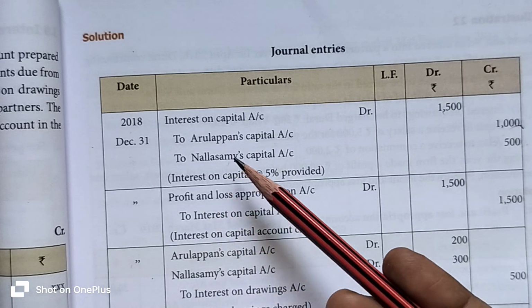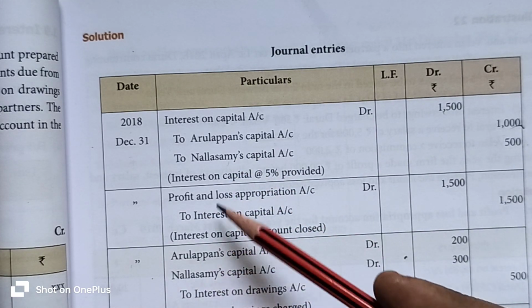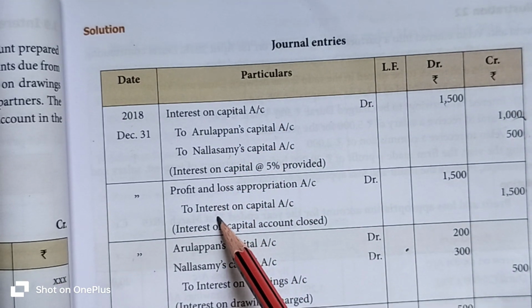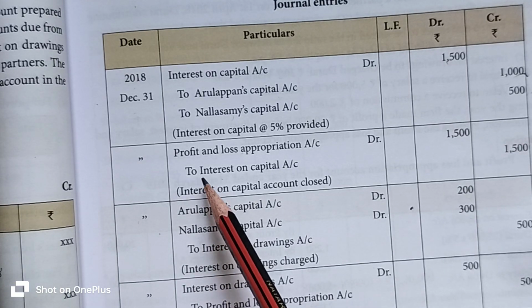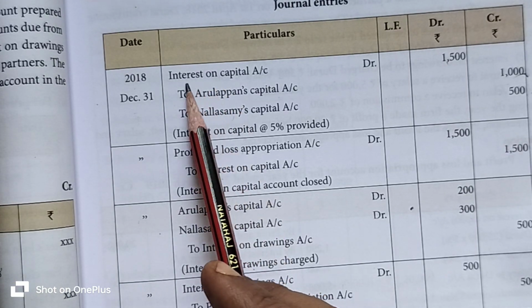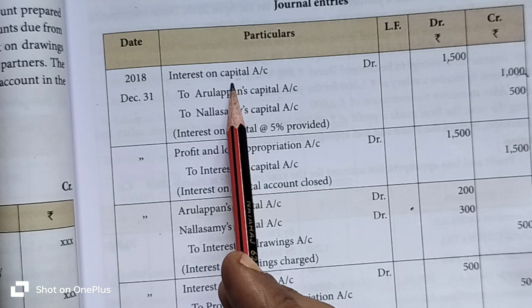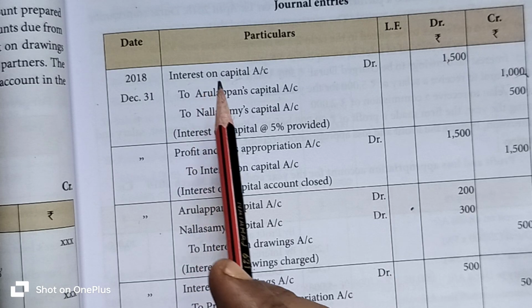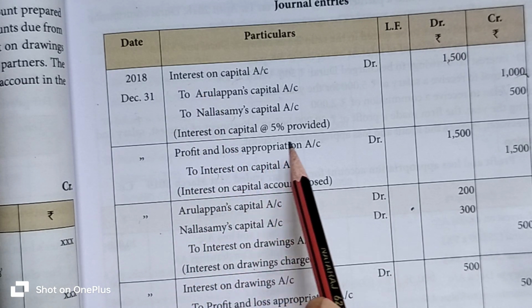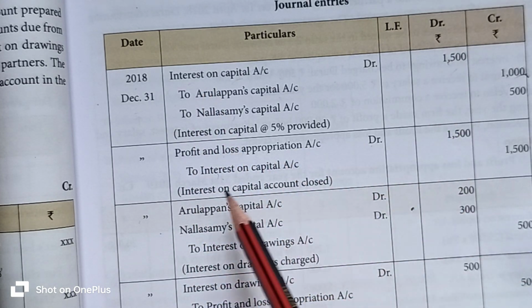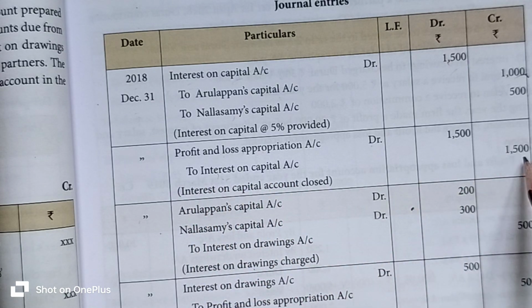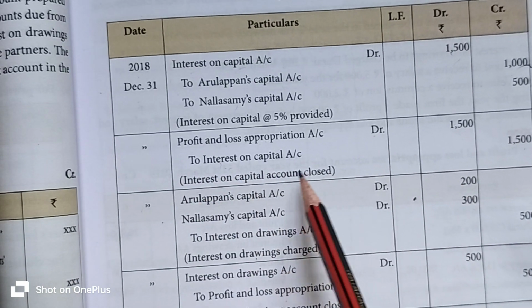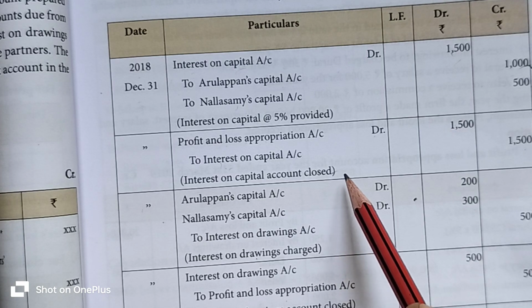Now immediately we have to transfer interest on capital into the profit and loss account. What is the journal entry for transferring interest on capital? It is on the debit side. To transfer this interest on capital into the profit and loss account, it is to be credited. So profit and loss appropriation account debit 1,500 rupees to interest on capital account 1,500 rupees. Interest on capital account closed or transferred into the profit and loss account.